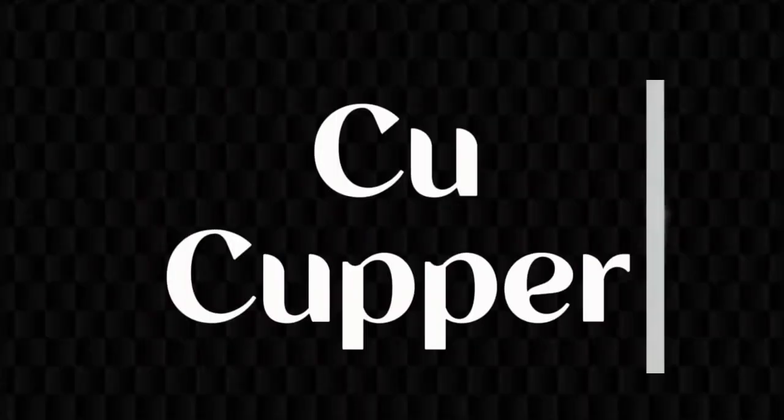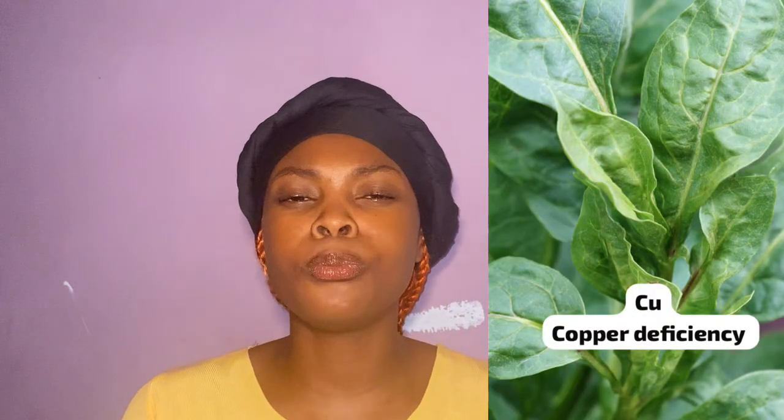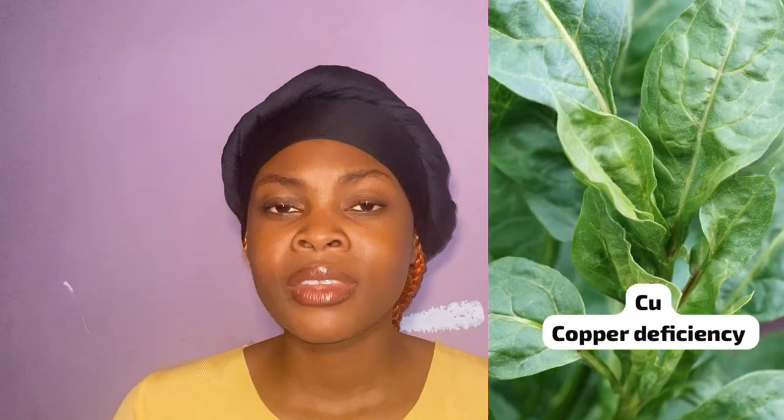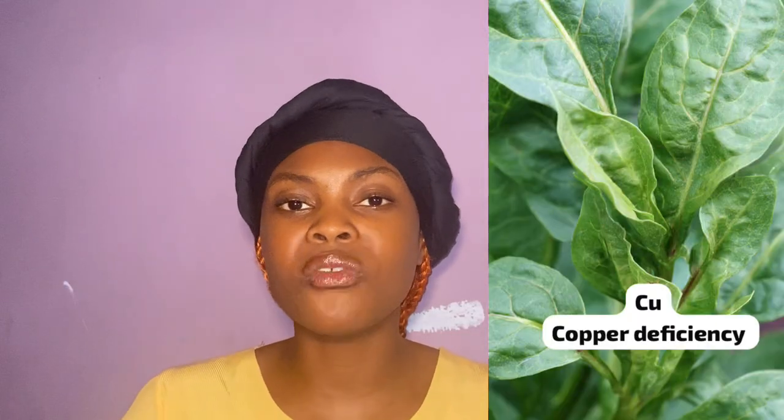Now let's look at the last one, which is copper. Copper helps in synthesis of raw material, which serves as electron carrier of chlorophyll in plants. The deficiency results in poor growth of plants and pale green color of the leaves.